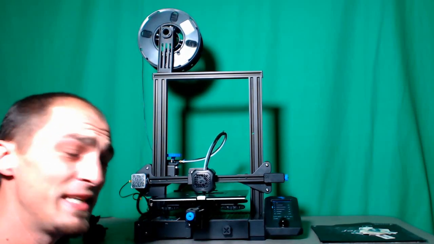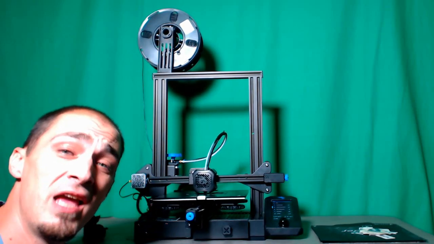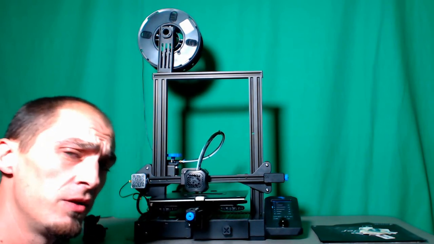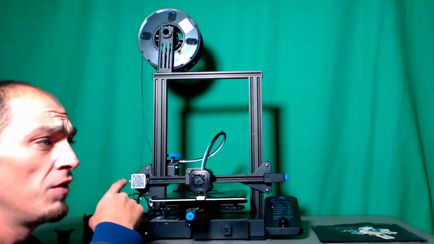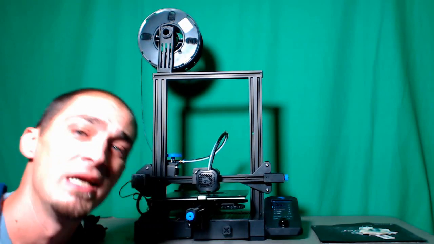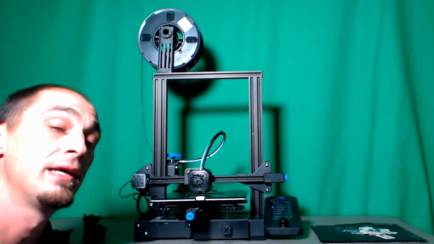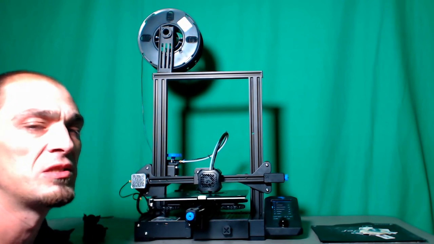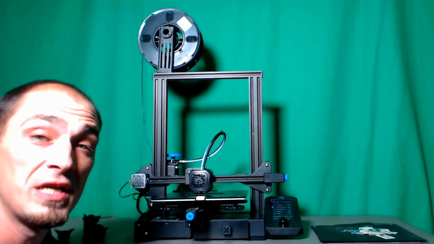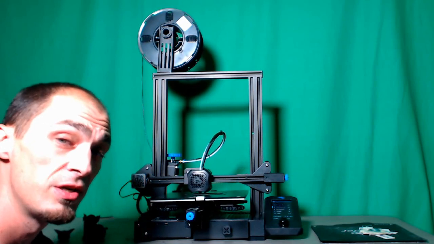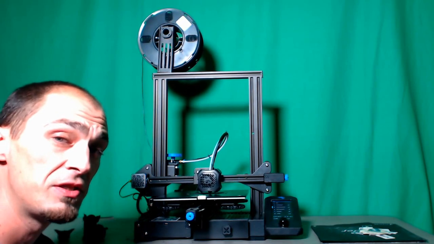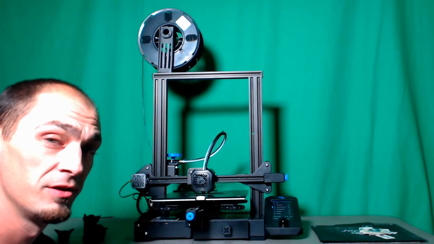I am Technivorous, and this is my Creality Ender 3 V2. Today we're going to be taking a look at the software that comes on the USB stick included when you buy this printer, as well as a few other models you might not know existed because they don't come pre-sliced, but I assure you they are there on that USB stick. So stick around, we're going to take a look at how to use Creality Slicer, the software included with the Ender 3 V2, in conjunction with your printer.